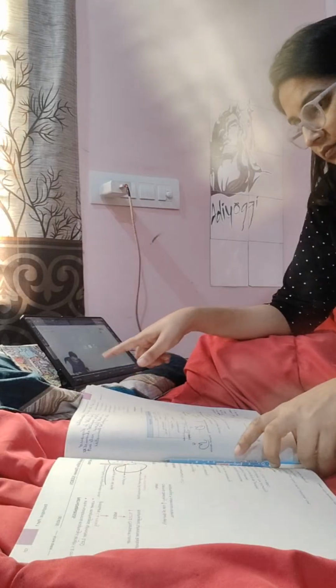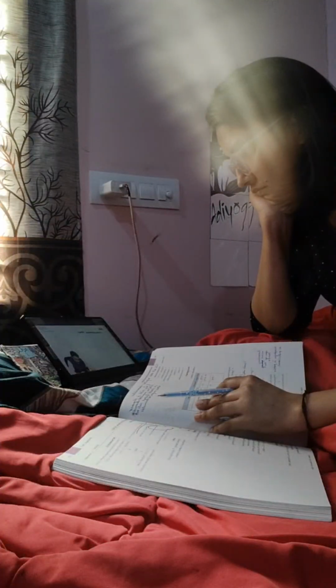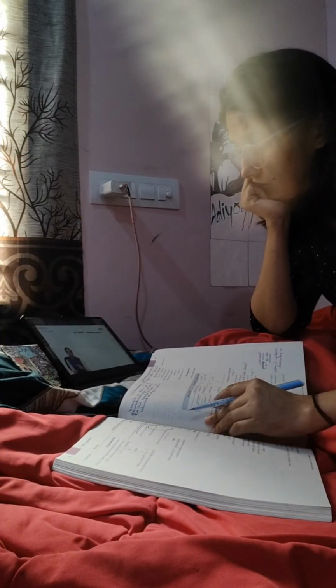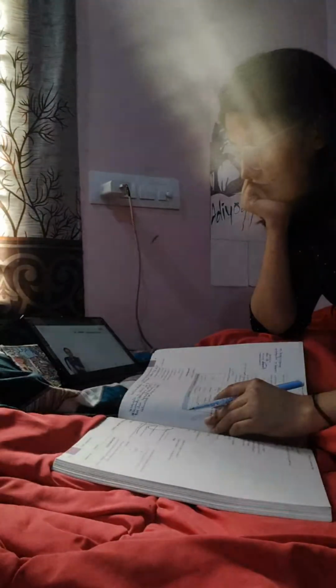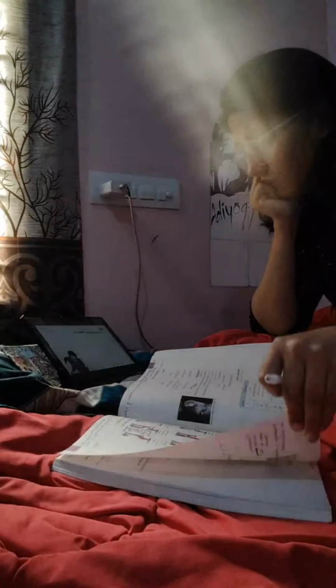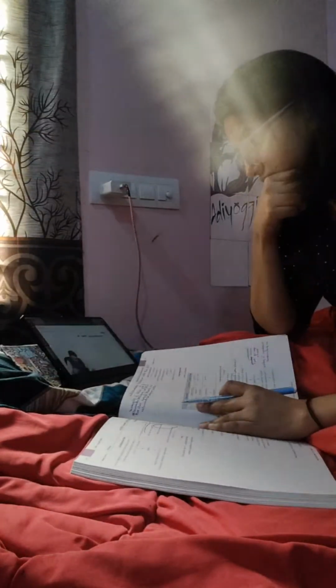This is gastroesophageal reflux disease. Now, I told you, normally in most of us, the lower esophageal sphincter is in a state of tonic contraction. Because it is contracted, it does not allow the material from the stomach to come up into the esophagus, or reflux up.